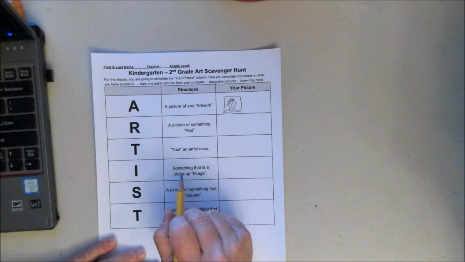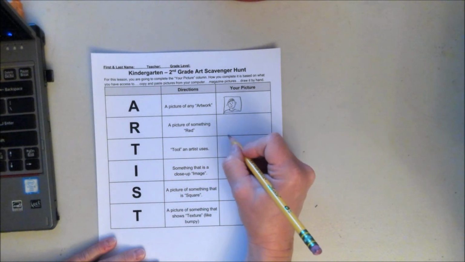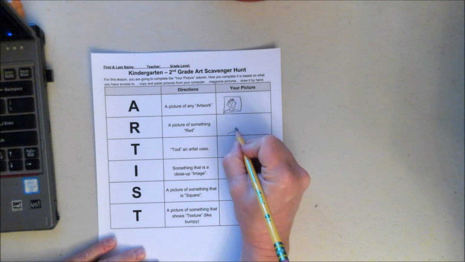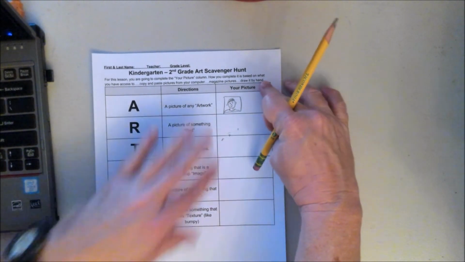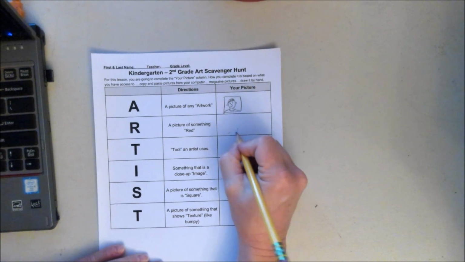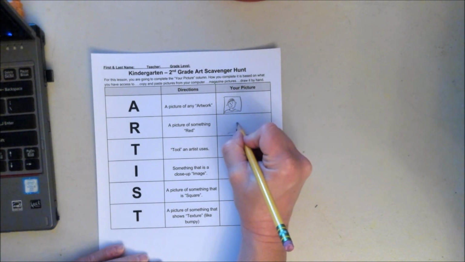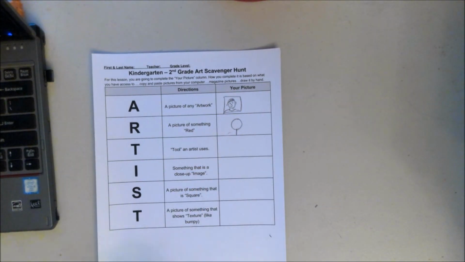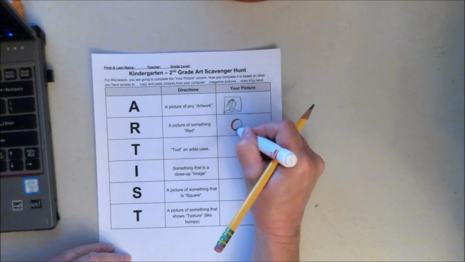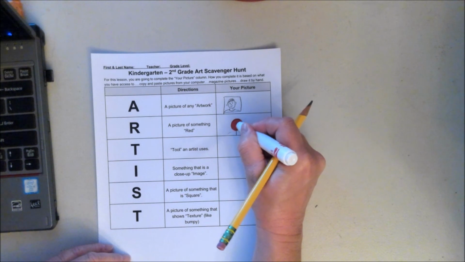A picture of something red. I'm going to draw a red lollipop. And so that you know it's red, I'm going to color the lollipop red.